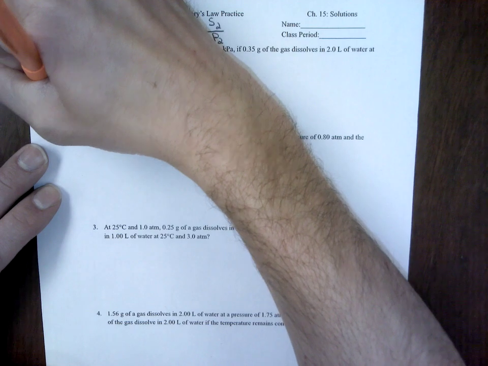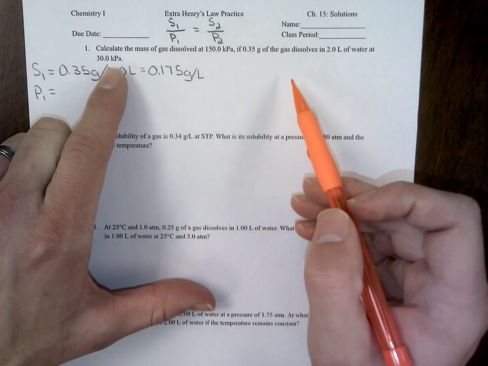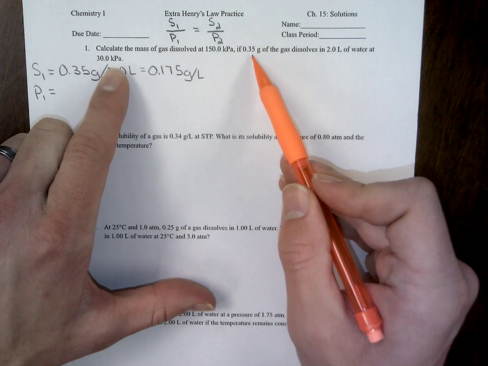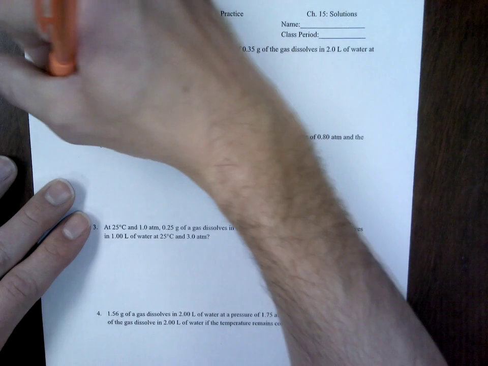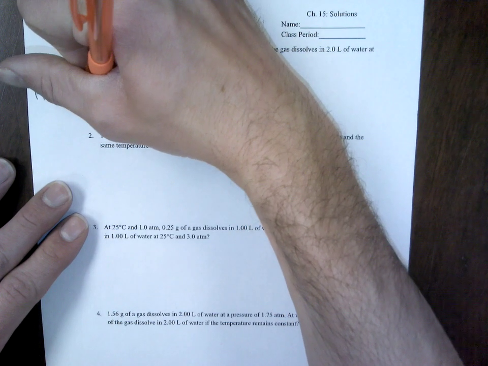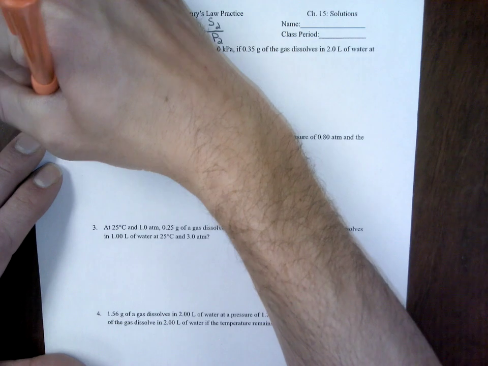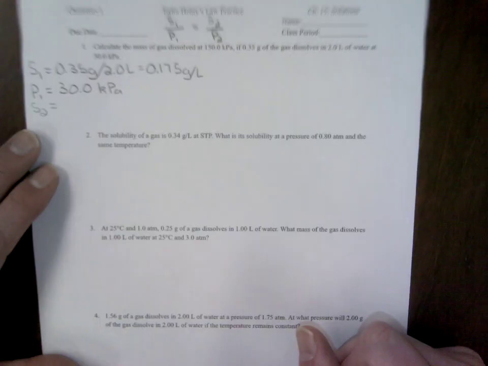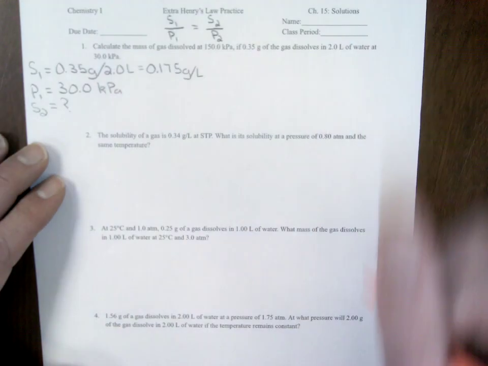Now, our initial pressure, or our P1, is 30 kilopascals. Again, it says this 0.35 grams in 2 liters was at a pressure of 30 kilopascals. So that becomes our P1. Now, our S2, our final solubility, is something that we have to go find because it says calculate the mass or that solubility.